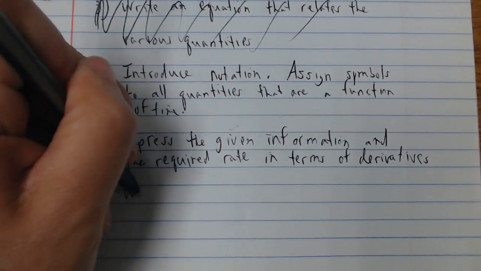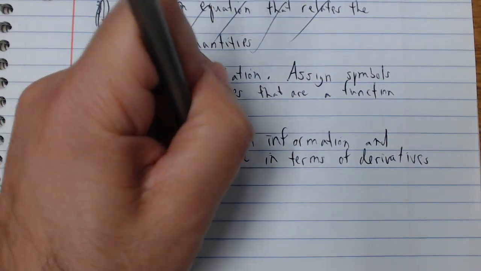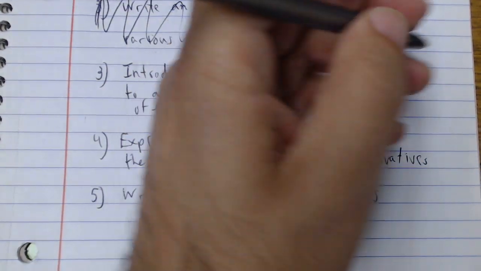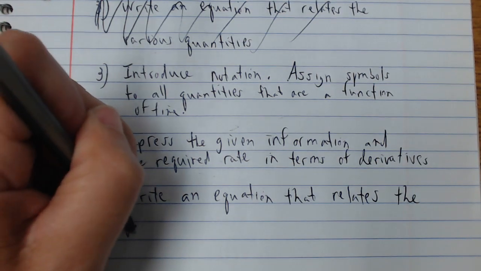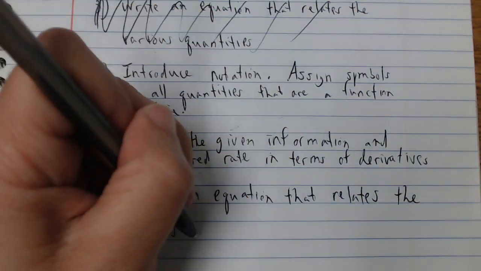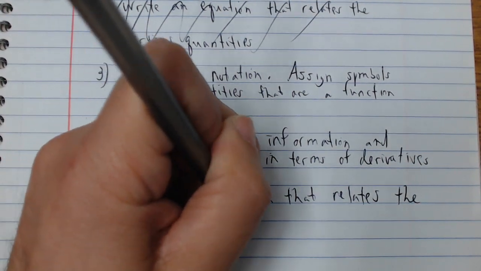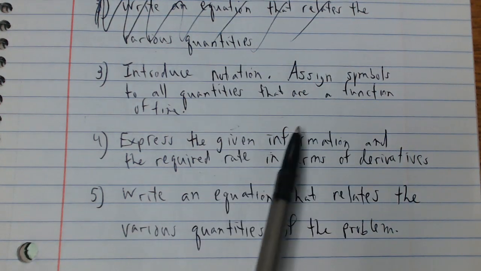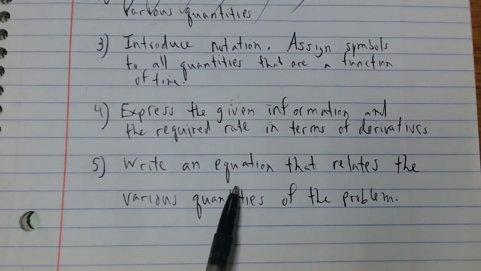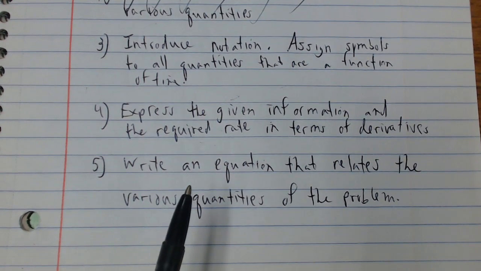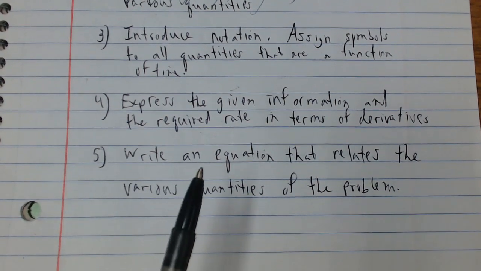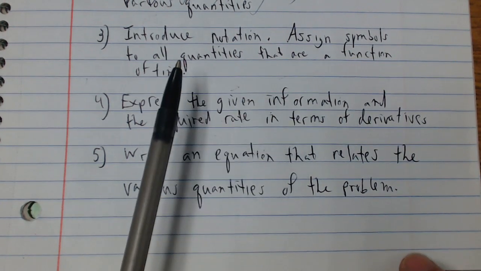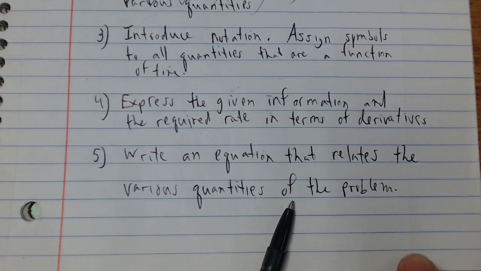So step 5 is write an equation that relates the various quantities of the problem. So what you'll notice is, based on your given information, you'll have a good idea as to what equations to use. And these equations that we're talking about, you've seen them before. For example, the Pythagorean theorem and different types of formulas, like volume of a sphere or volume of a cube or whatever it may be. So just remember, based on what information is given and what's been asked for you to find, you could write an equation that relates to various problems.